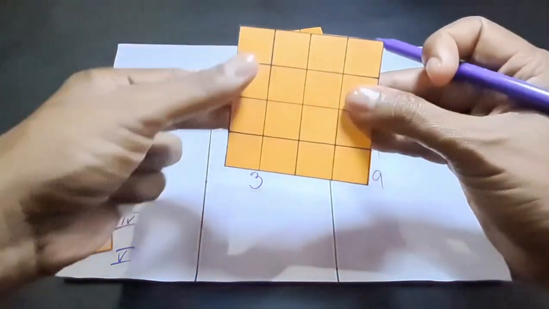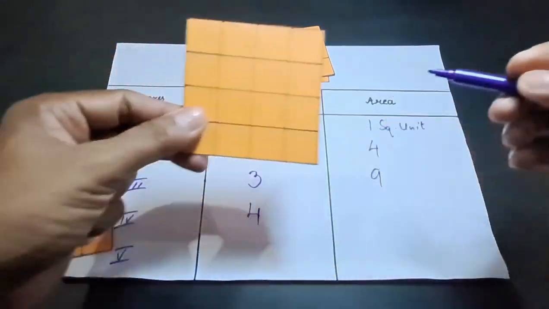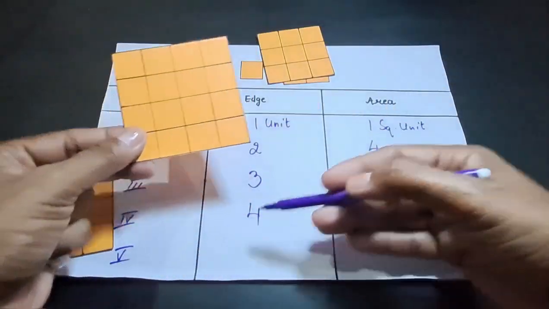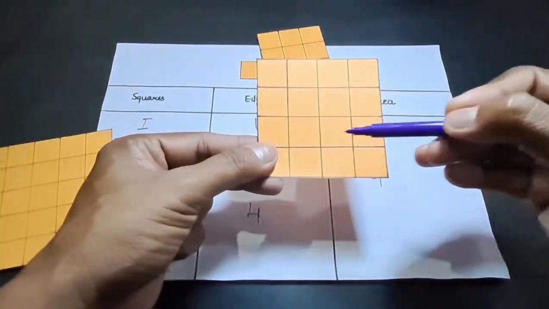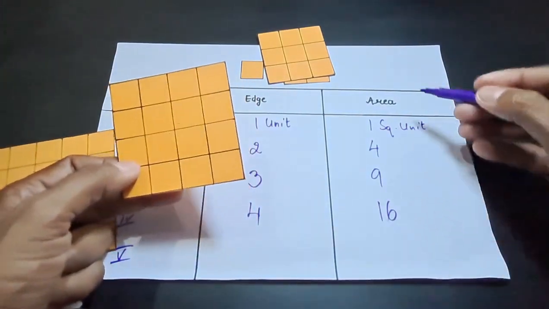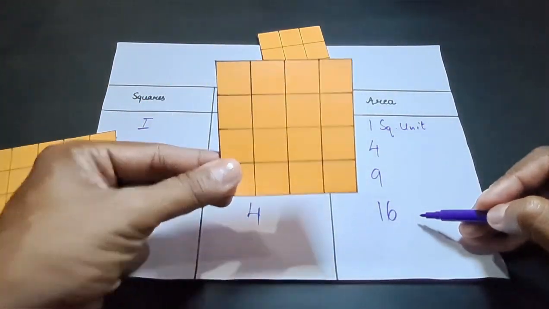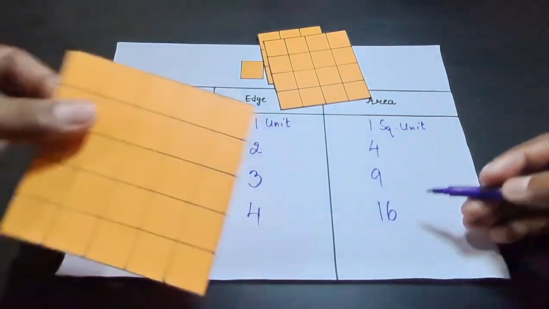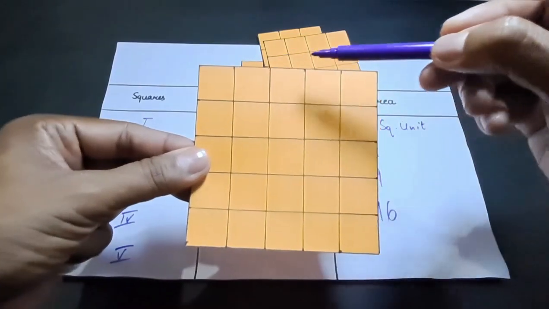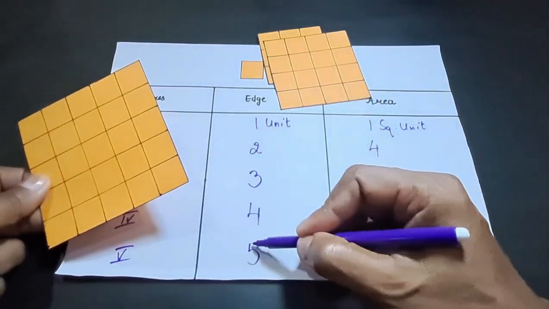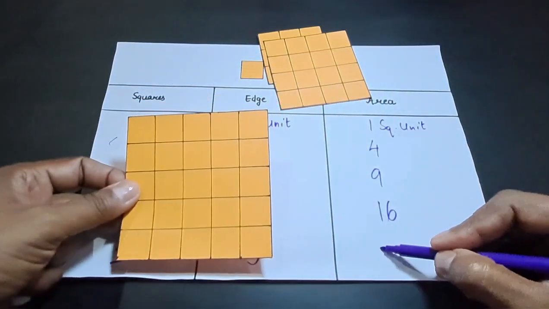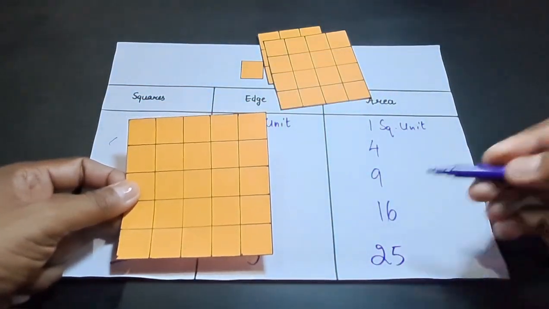Likewise, if you take the side as 4, see we are increasing the side one by one, so 1, 2, 3, 4 units, and therefore you have 4, 4, 4, 4, that is 16 square units is the area of this particular square. And finally we have taken another one, the largest one here, which has the edge as 1, 2, 3, 4, 5 units. So we will write 5 here, and therefore 5, 5, 5, 5, 5, 25 square units is the area.